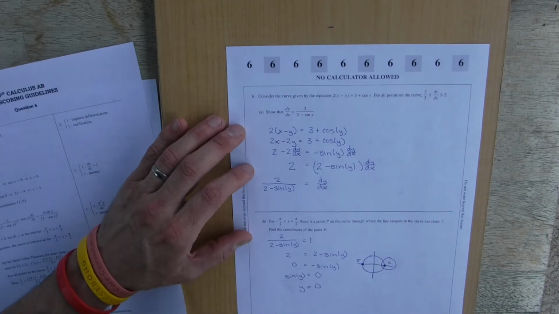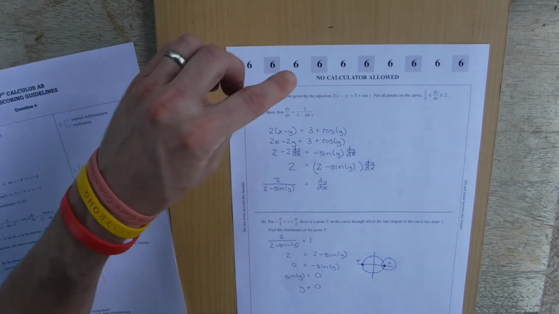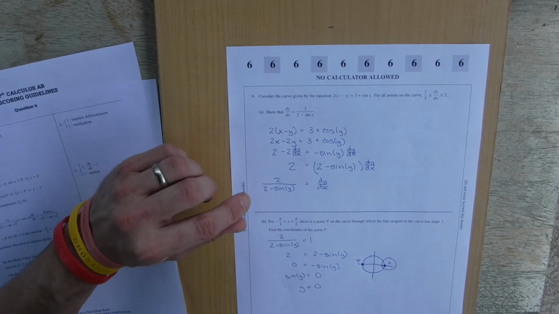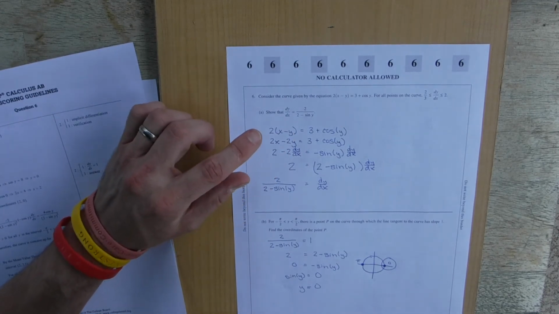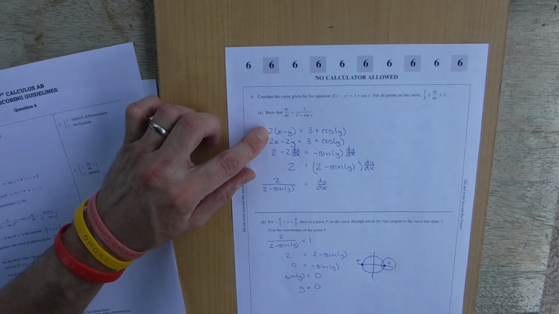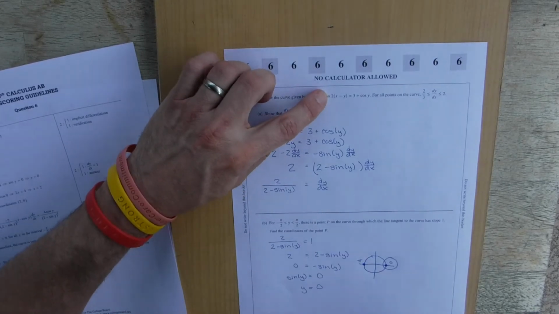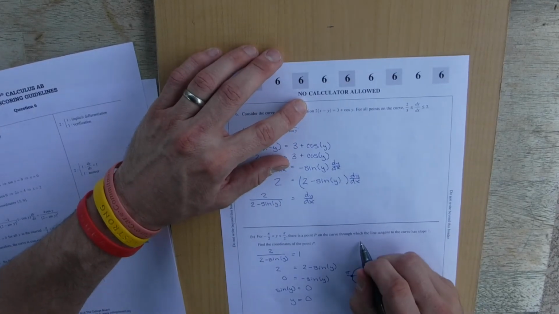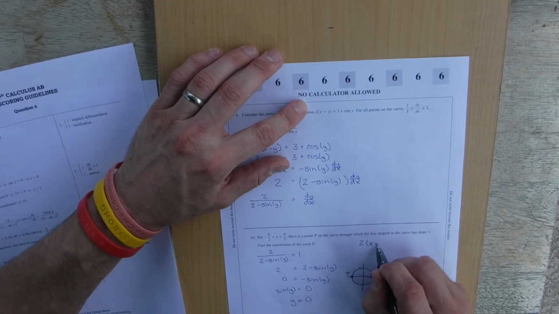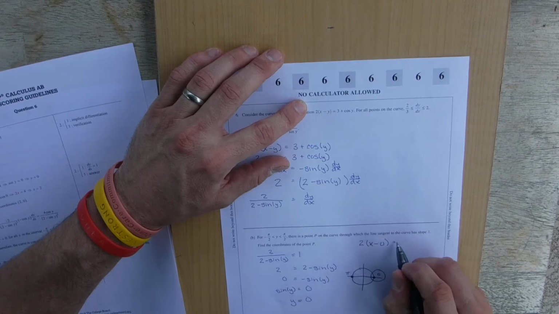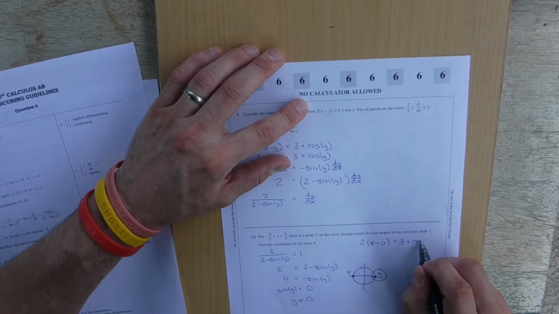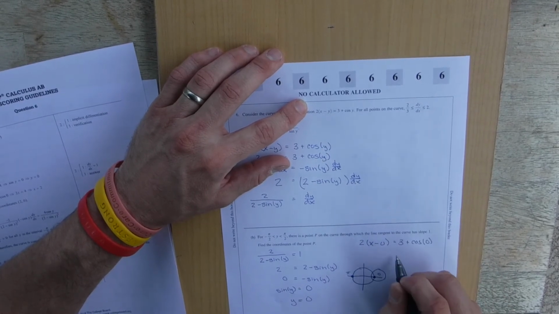And then what I would probably assume is I have to put it back into this equation right up here. The actual equation. So 2x minus y is equal to 3 plus cosine y.